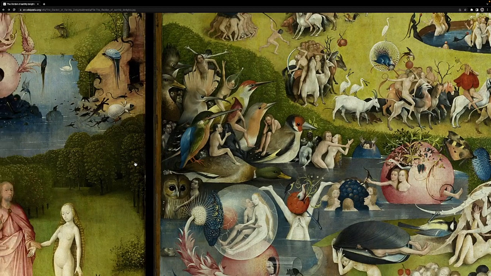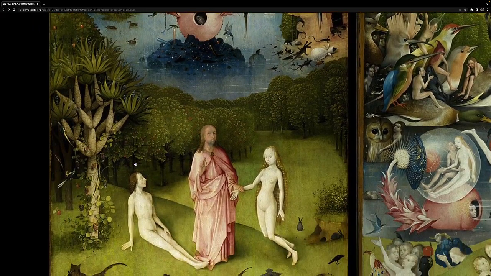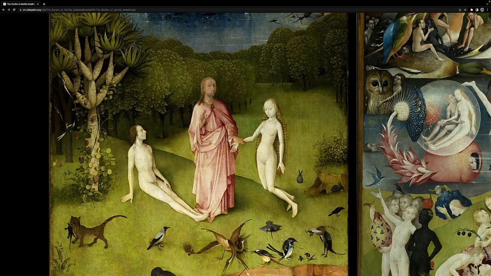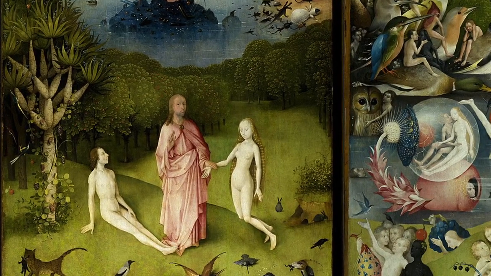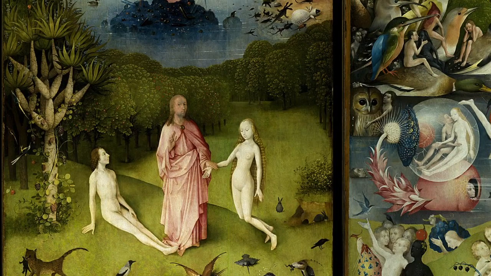Now, the creation panel is the least interesting of the three. It just depicts, presumably, Jesus, or the Lord and Savior with Adam and Eve. It wouldn't be Jesus, it would be God the Father, I suppose, with Adam and Eve. Is there a serpent? This is as close as we're going to zoom in. I do not see a serpent located there, actually. If that's the closest we can zoom in, I'll zoom in on OBS a little more. There we go.